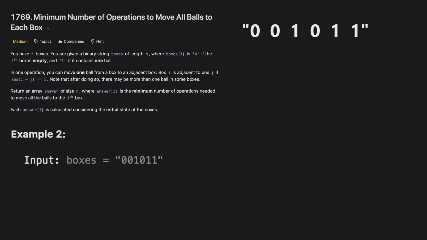Hello everyone, welcome back. Let's talk about another medium problem on Leetcode today. Minimum number of operations to move all balls to each box.